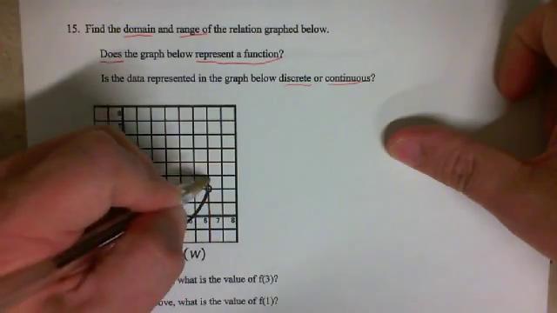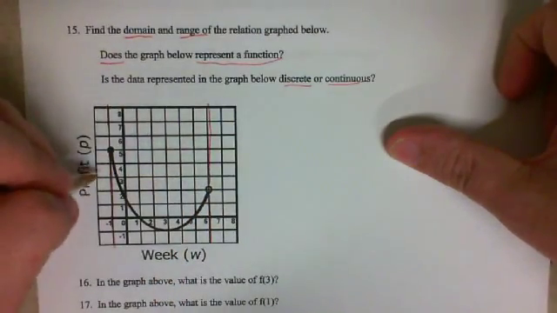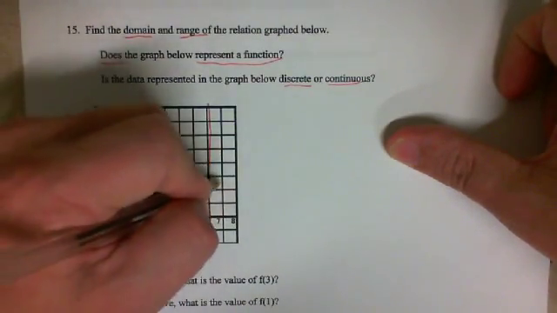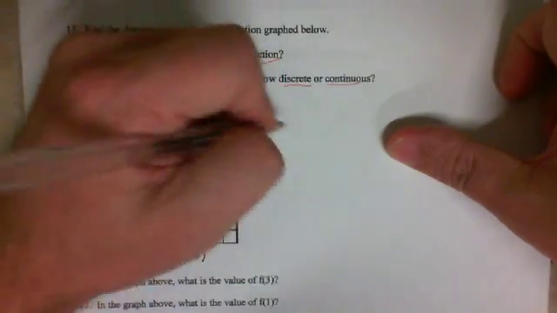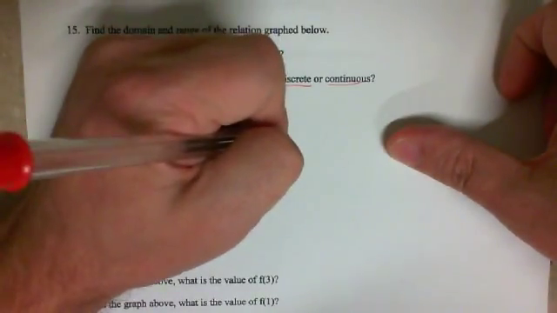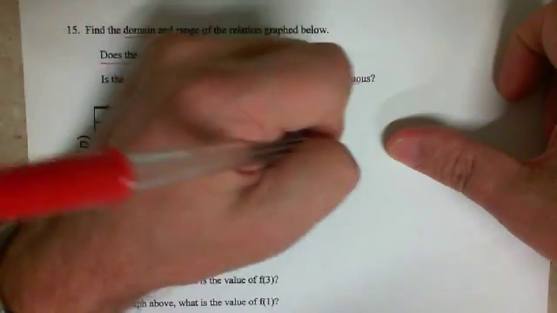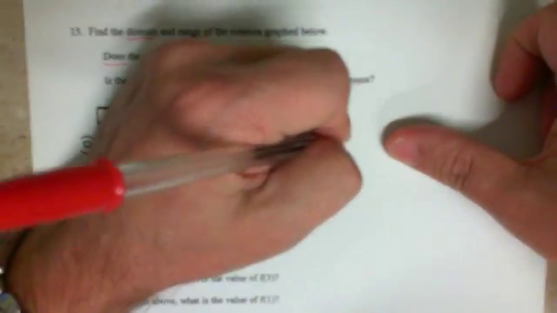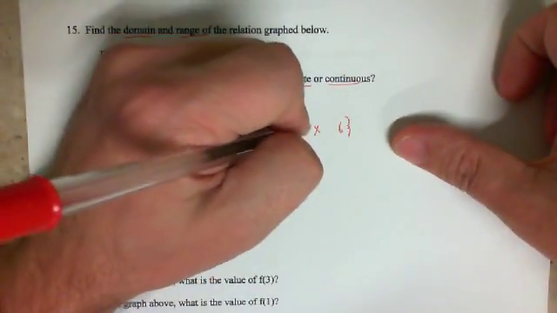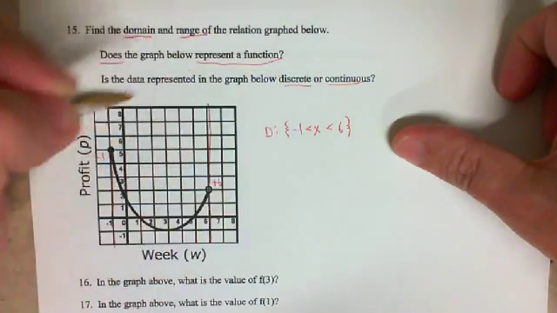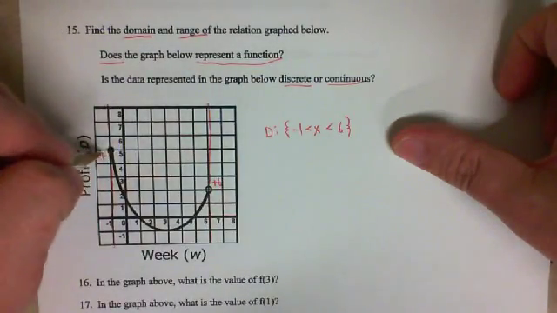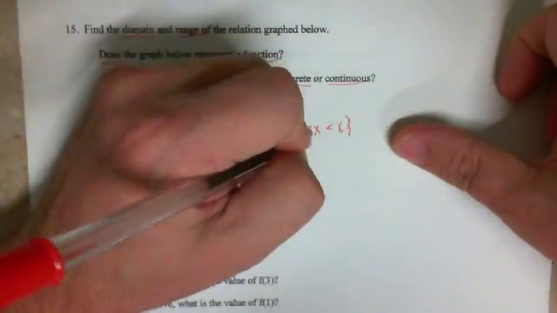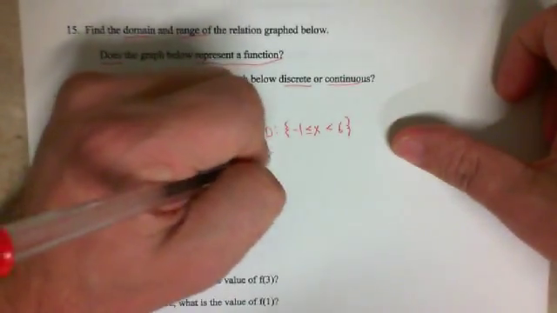Domain, left to right. So this thing goes to -1, over here to +6. So again, lowest number first, x in the middle, highest number on the end. Arrows will go to the left. Got a solid over here on the -1, hollow on the 6. So we get an equal to bar there.